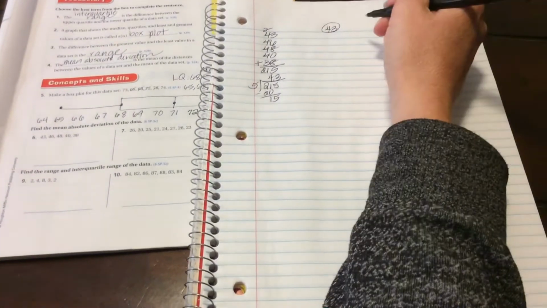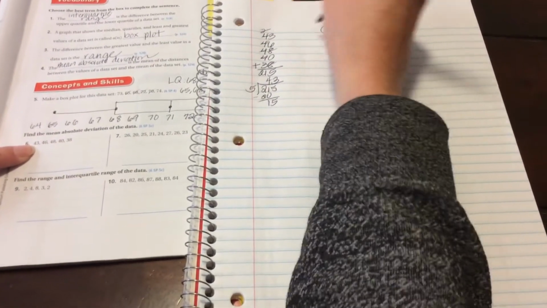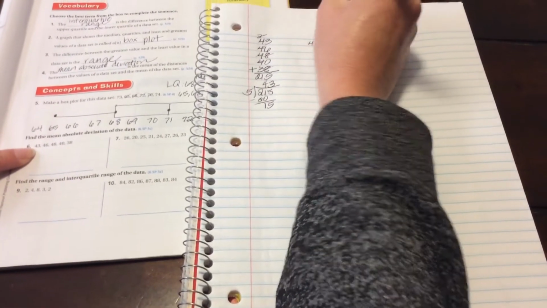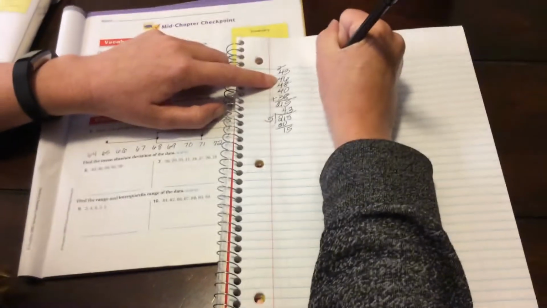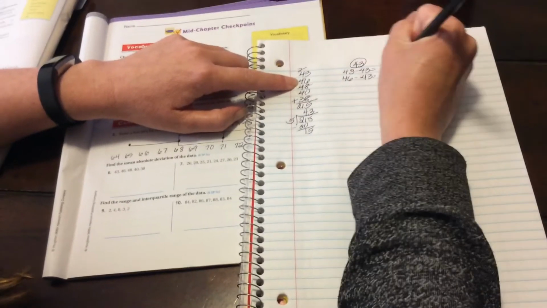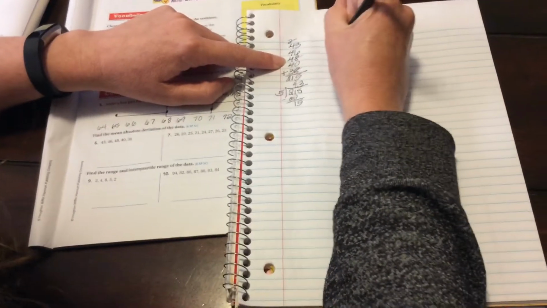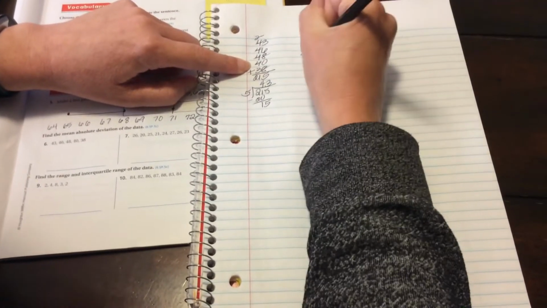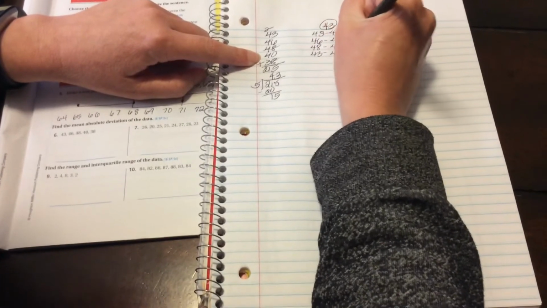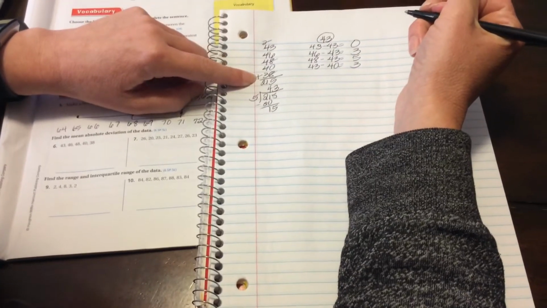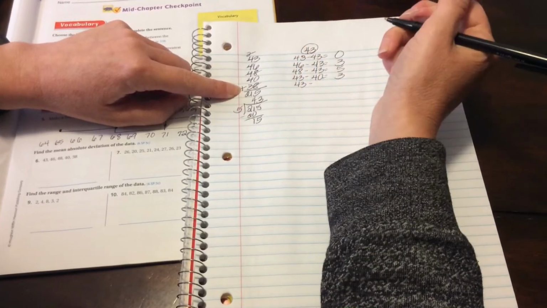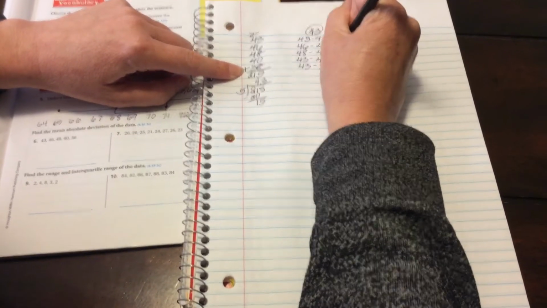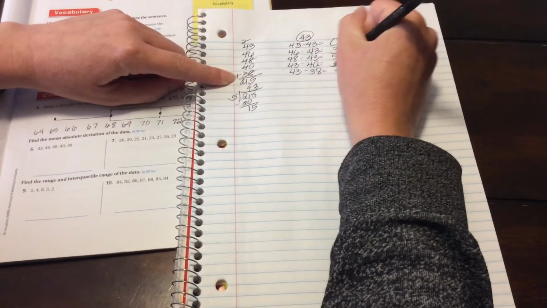43 is my mean. The first thing I'm going to do is subtract. 43 minus 43 equals 0. Then 46 minus 43 is 3. Then 48 minus 43 is 5. Then 43 minus 40 is 3. And then 43 minus 38, and that will be 5.